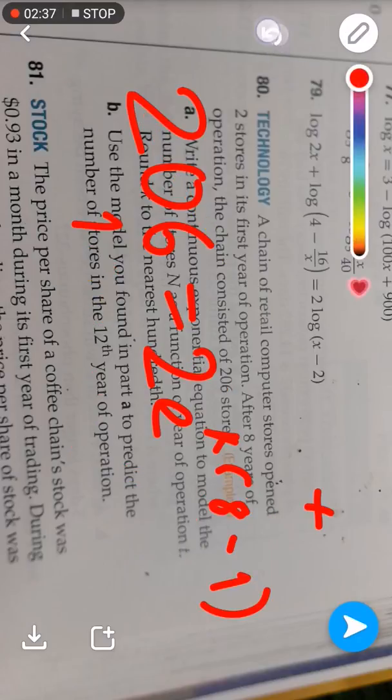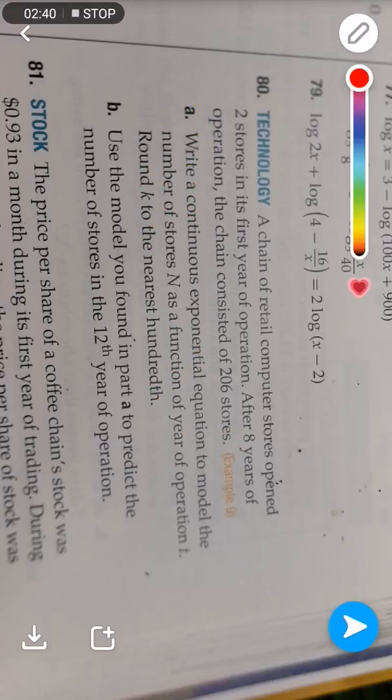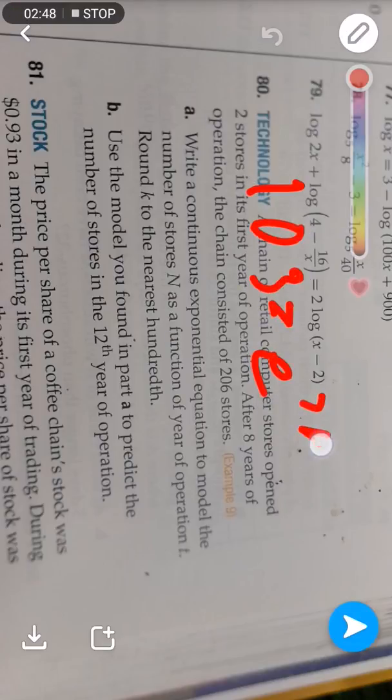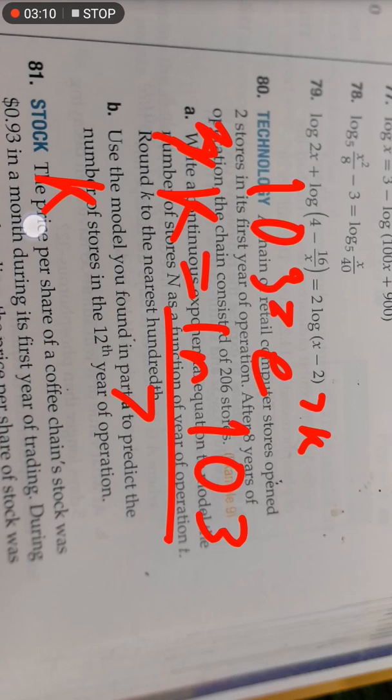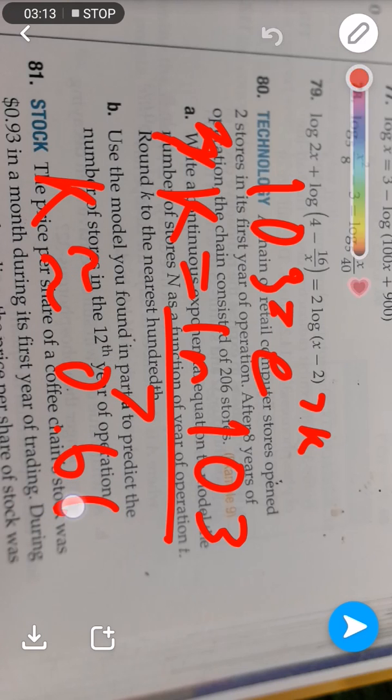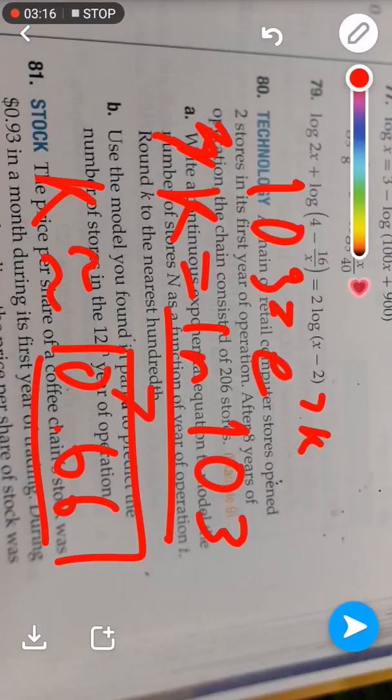Let me erase this really quick. So from there, we had 103 equals e to the power of 7k. That means that k will equal ln 103. Well, it was 7k, so we take out the 7. We divide this by 7 now. And then plugging ln 103 over 7 into the calculator, k will approximately be equal to 0.66. So that's your answer for part A, 0.66.